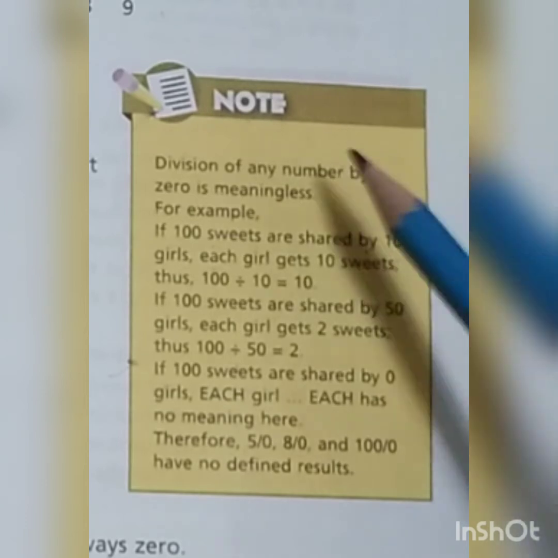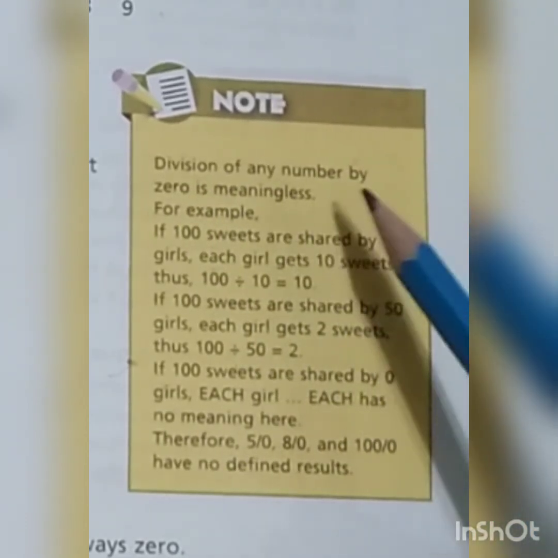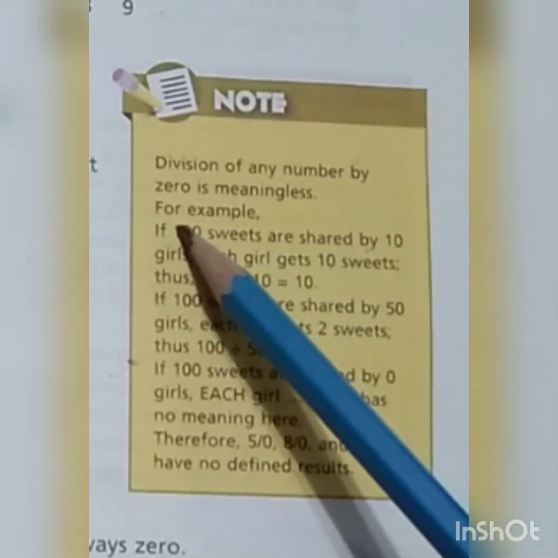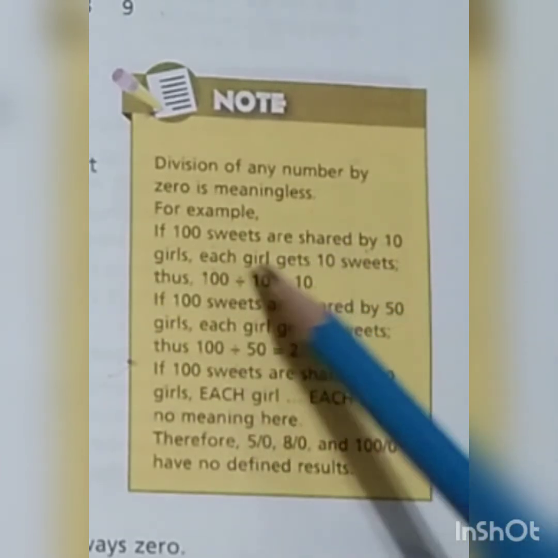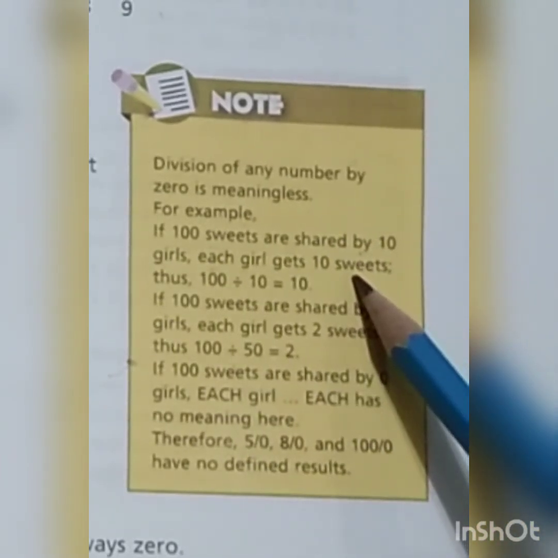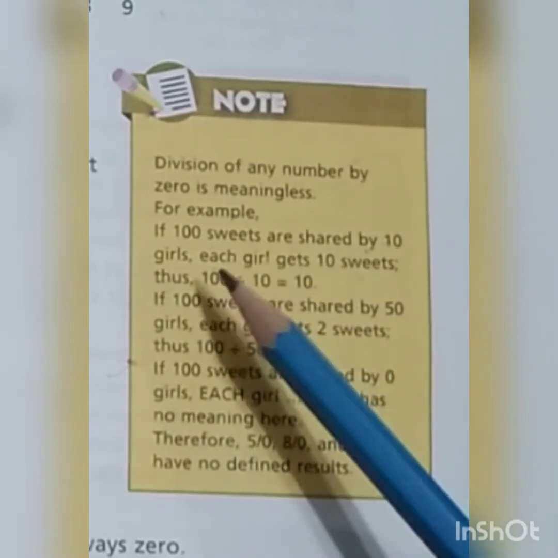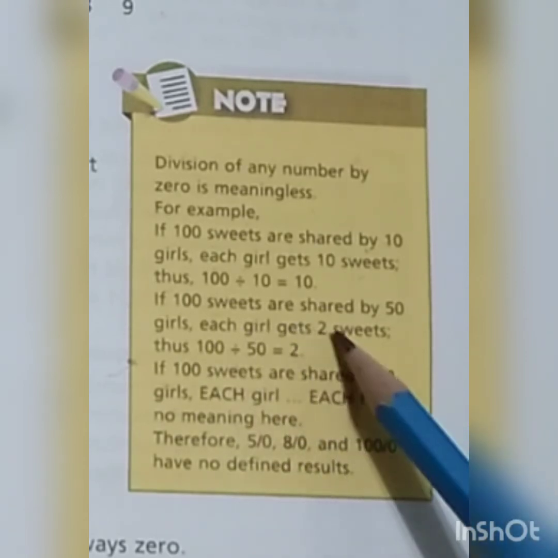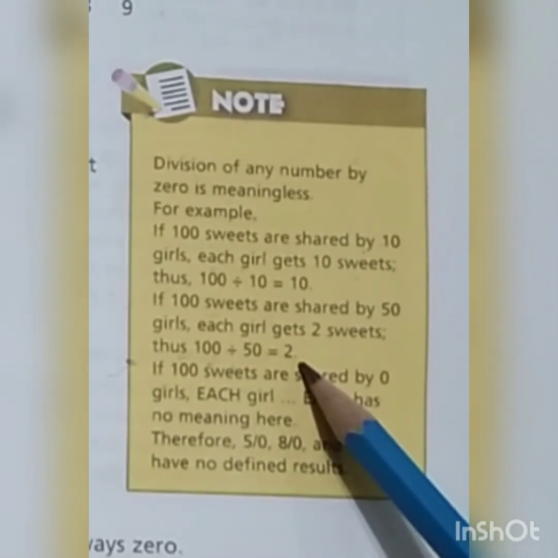Let's see, here is a note and we have to go through it. It is interesting. Division of any number by 0 is meaningless. How is division of any number by 0 meaningless? Let's see in detail. For example, if 100 sweets are shared by 10 girls, each girl gets 10 sweets obviously. Thus 100 divided by 10 is equal to 10. Next example is if 100 sweets are shared by 50 girls, each girl gets 2 sweets. Thus 100 divided by 50 is equal to 2.